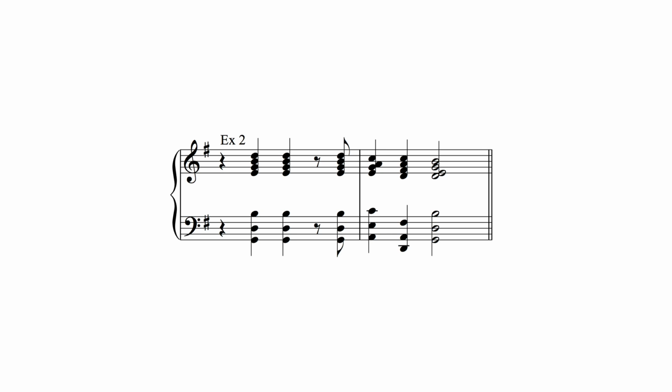You can also have the added note arriving by step. That's if you look at the second bar of example 2. Notice that in the middle part, if I start at the beginning of bar 2, it's G, F, E. So the E arrives by step. It's not held over, but it's by step. So the ear is not shocked by that note.